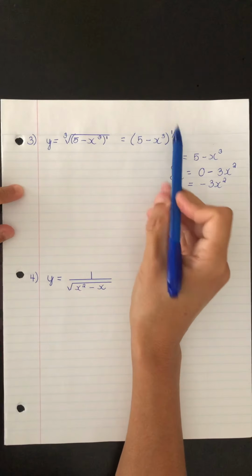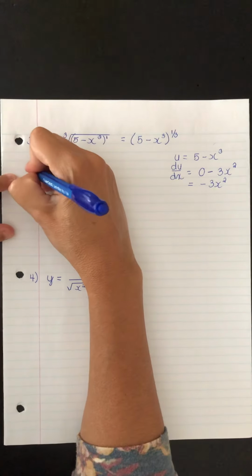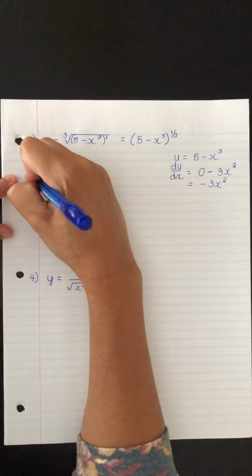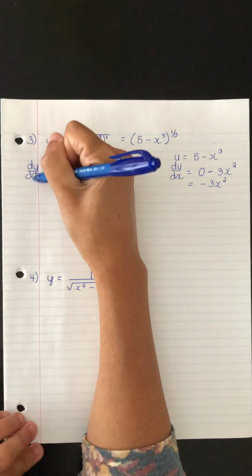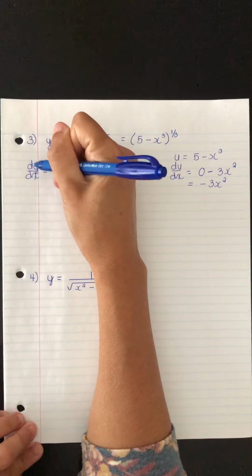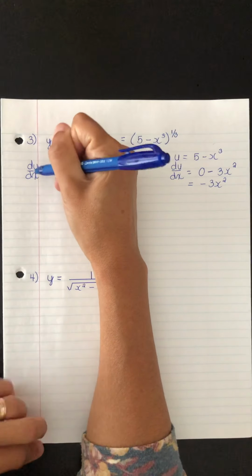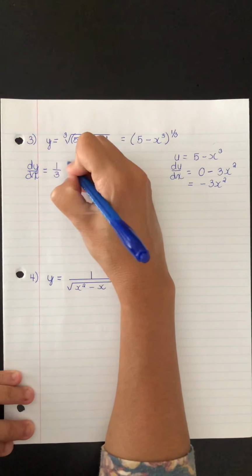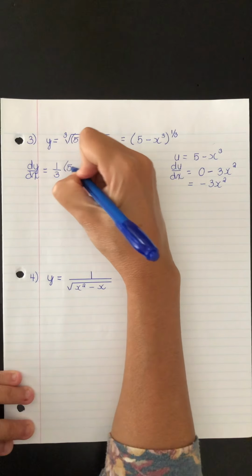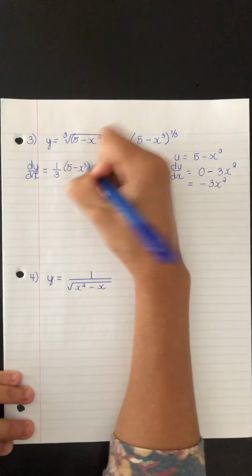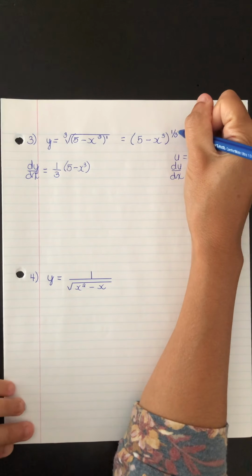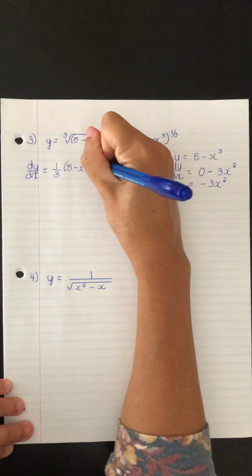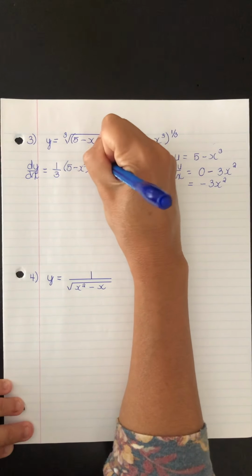Okay, so here's y. Its derivative with respect to x. Make sure you change the notation. Don't leave this as a y. This is now dy by dx. So we start. We bring 1/3 forward. Then we subtract 1 from 1/3. This will be negative 2/3.